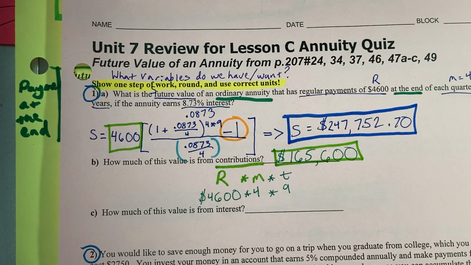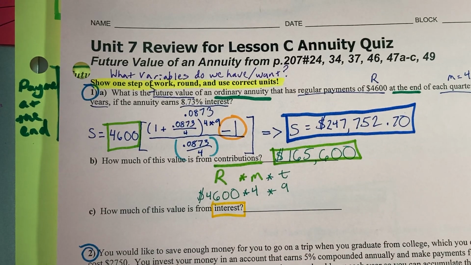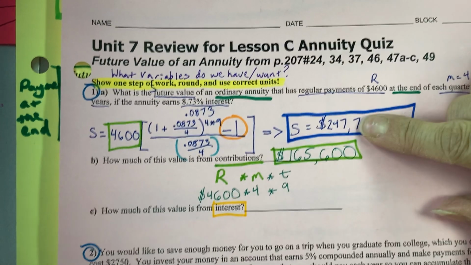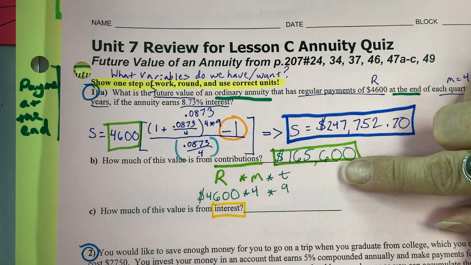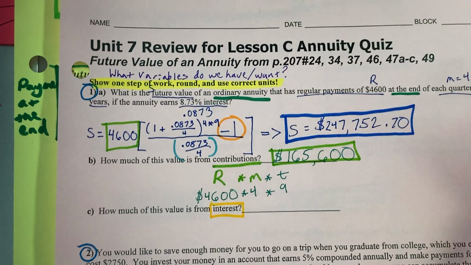Now C is asking for how much of the value is from interest. So after 9 years, I've got this total amount in the account. This is how much I was putting in every single quarter. What's the rest of it made of?